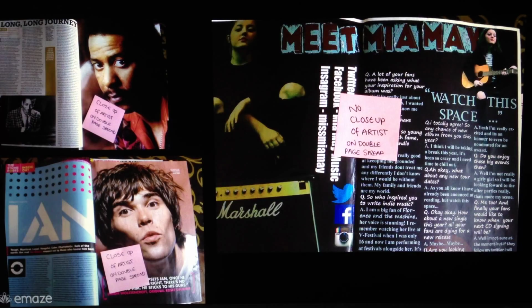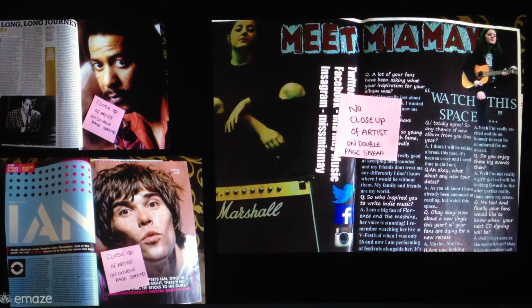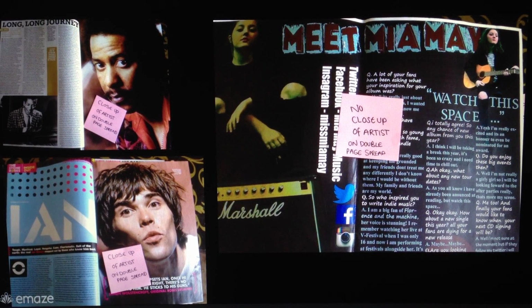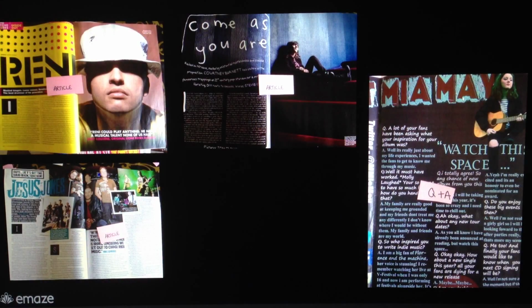Challenging conventions. My media product on the double page spread, when I did my research I found that a lot of magazines use close-ups of their main artists, whereas I didn't want to do that. I wanted my audience to see her in a lot more relaxed pose, whereas I feel like close-ups are very posed and they don't look very chilled out or laid back.